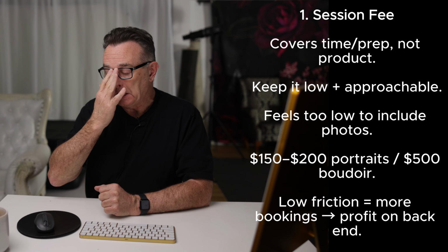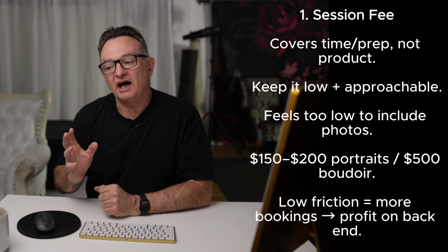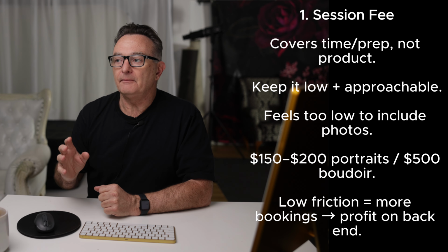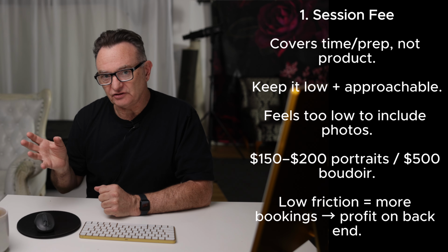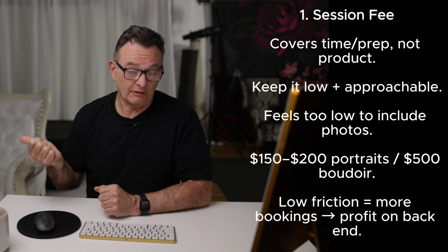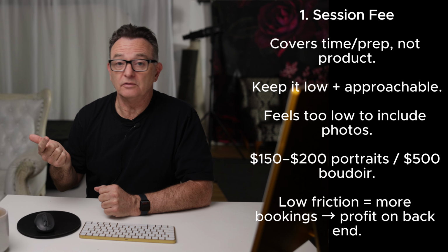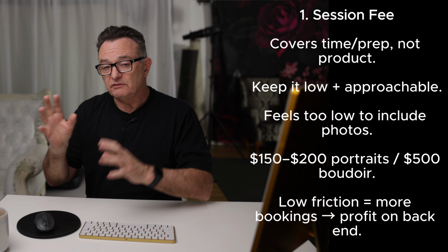So the first thing, let's understand the session fee. If you don't know what a session fee is, or a sitting fee, it's called a few things, but let's call it a session fee. A session fee is what you charge for your expertise. And they're all different, okay? In our case as a boudoir studio, ours has hair and makeup. We spend a lot longer in the studio than a lot of other photographers, so ours is a whole day experience. Everyone's is a little bit different.